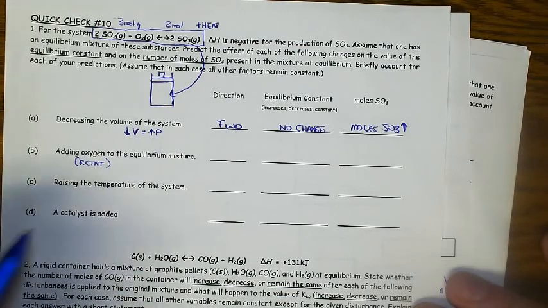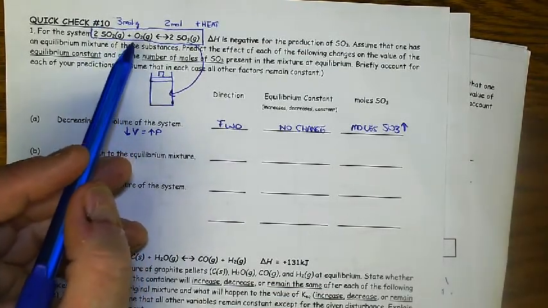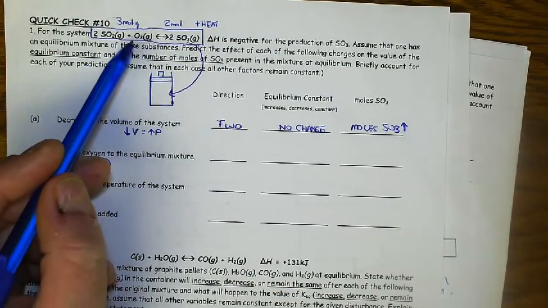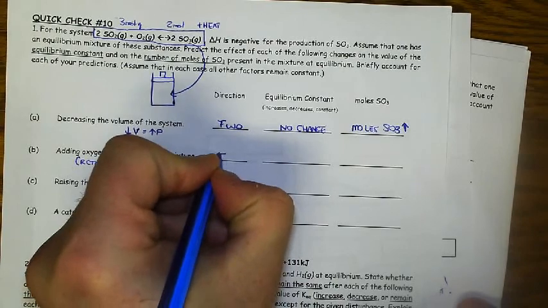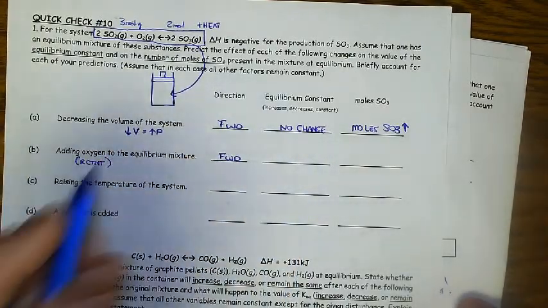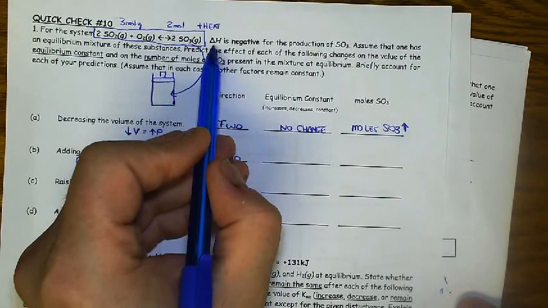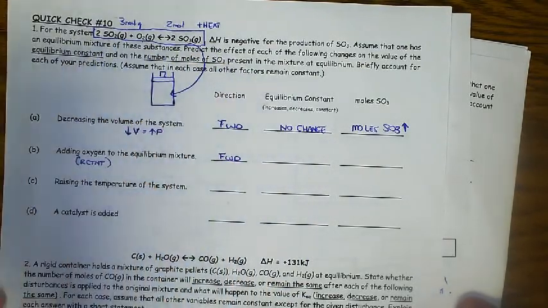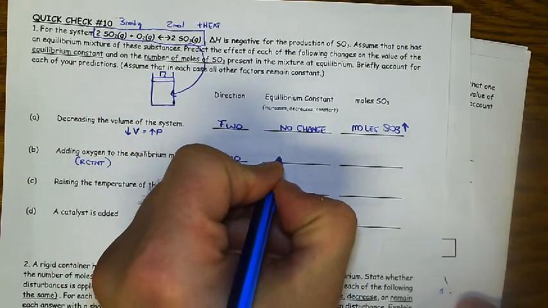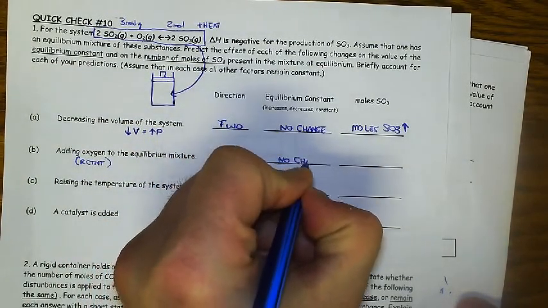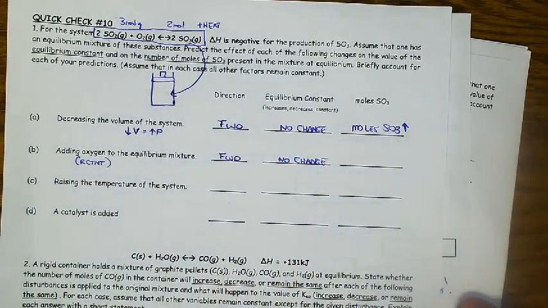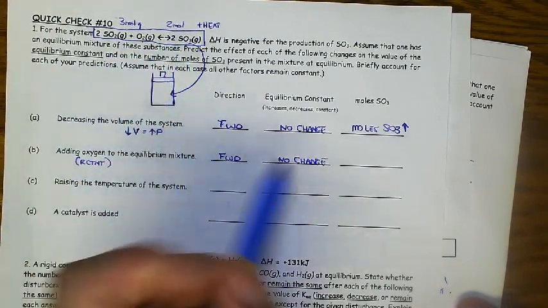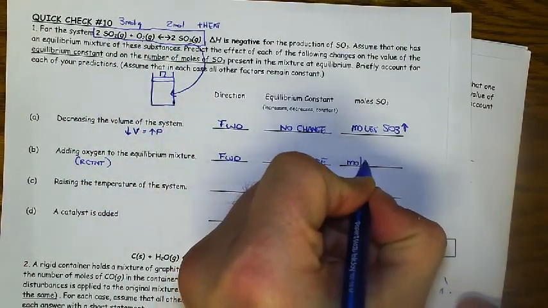Adding oxygen, which is a reactant. Well, if we add a reactant, Le Chatelier says the system will respond in a direction to lower that oxygen, which means it will go in the forward direction and use up some of the oxygen. But remember, it takes some SO2 with it when that happens, and that adjusts the equilibrium constant back down so that there's ultimately no change in the equilibrium constant. In adding oxygen and shifting the reaction to the right, you will also increase the SO3.